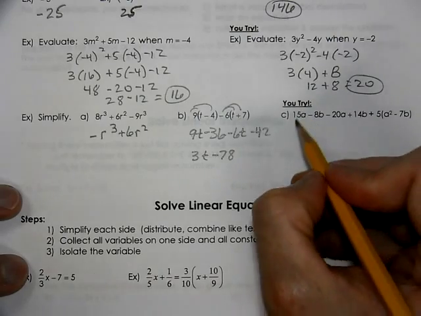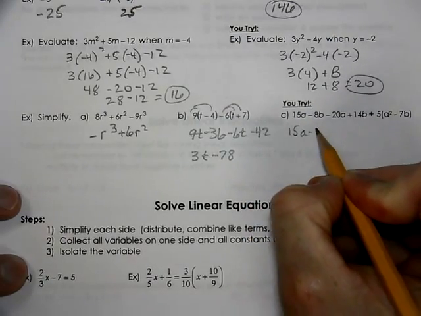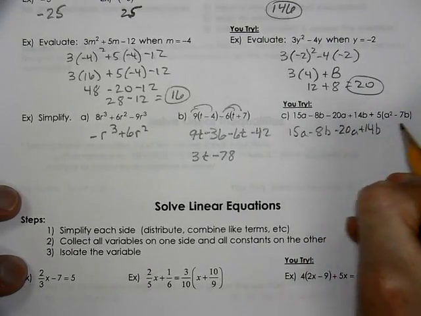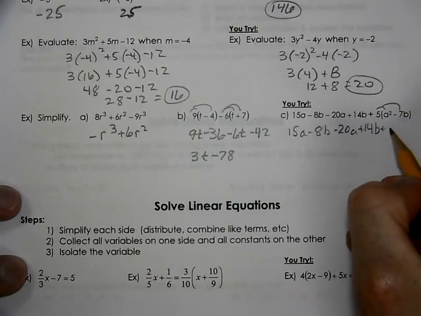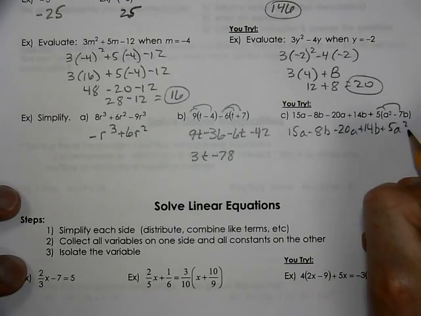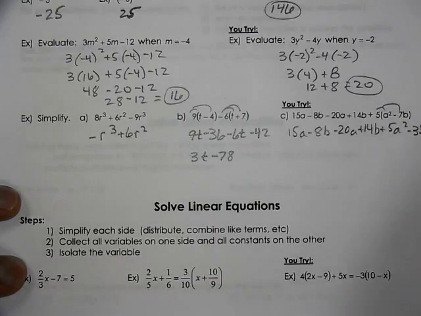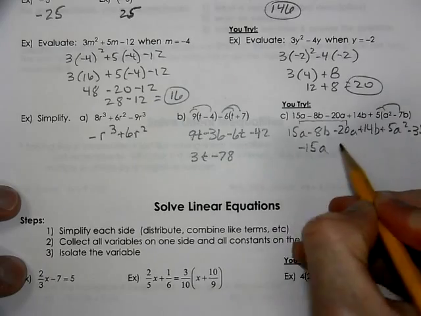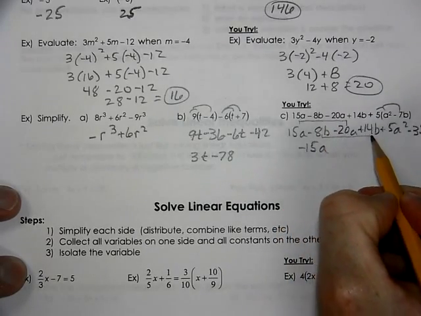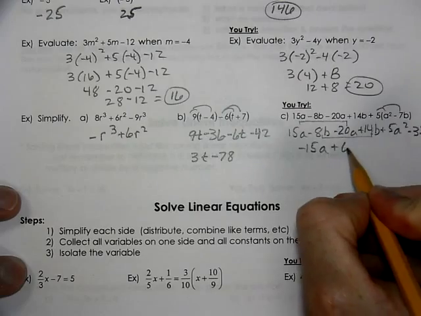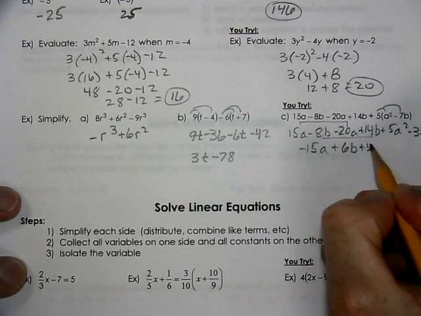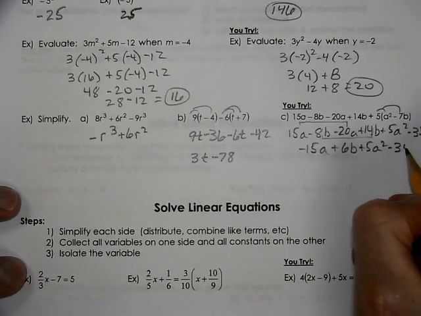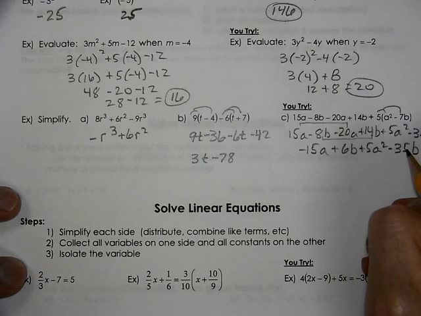Again, all we can do is collect like terms here. We have the 15a, the 8b, the 20a, 14b. We need to distribute here to get 5a squared minus 35b. Then we can bring the a's together to get negative 15a. Can bring the b's together to get 6b. There's no a squareds other than this one, so it stays 5a squared. And we still have these extra b's sitting down here.